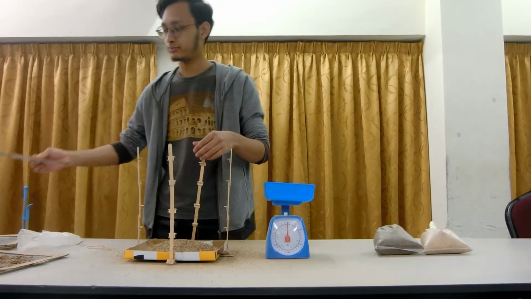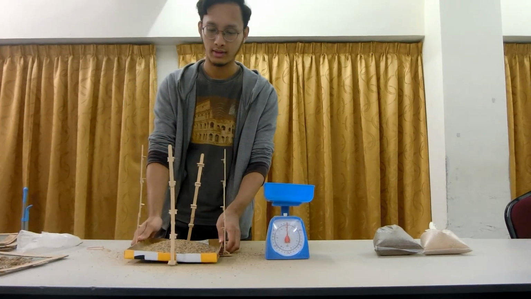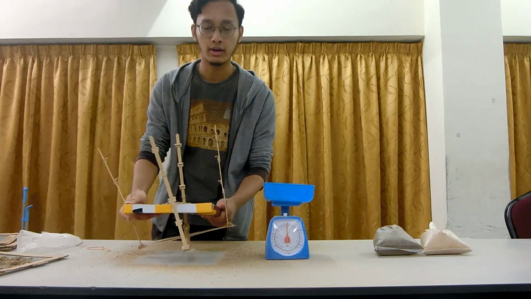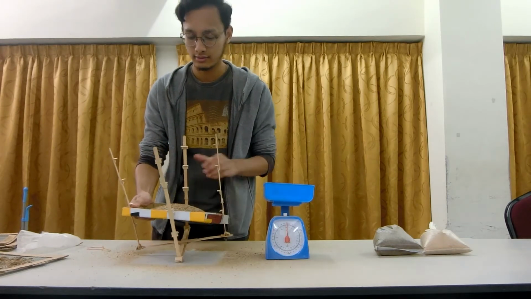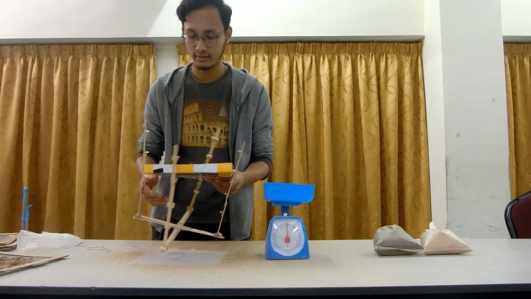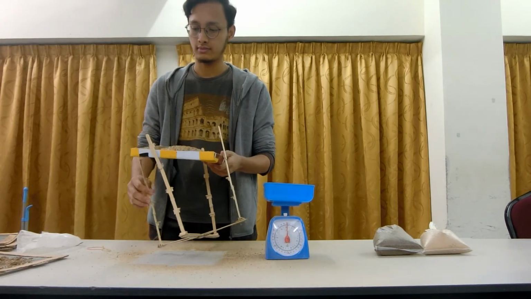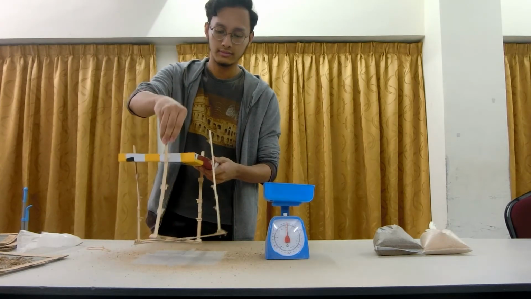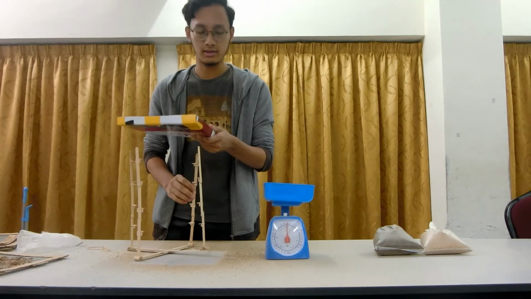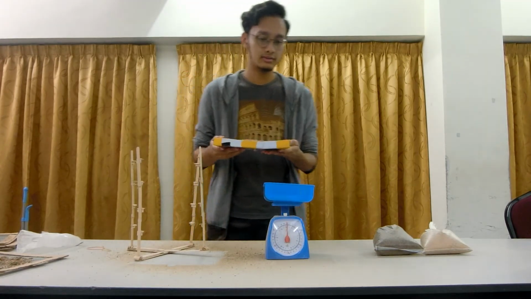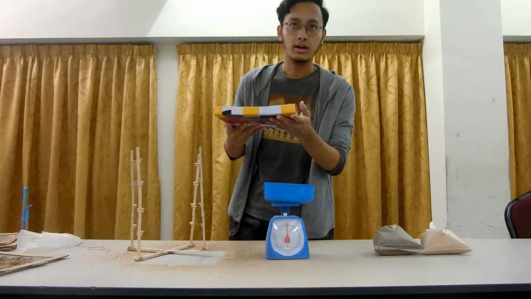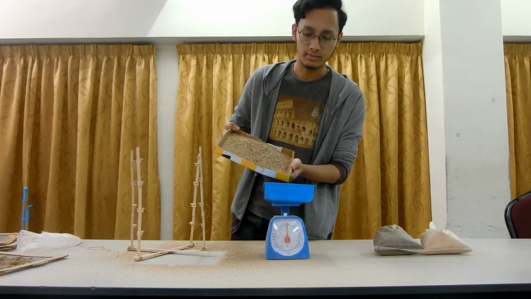So we are going to get this out carefully before we weigh the mass. We are going to measure the bottom.